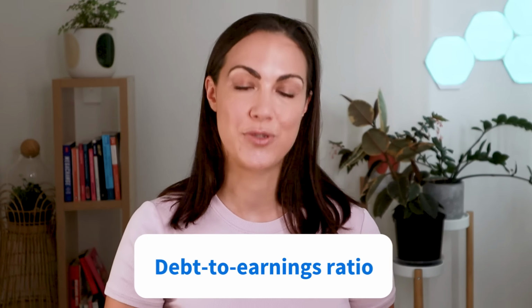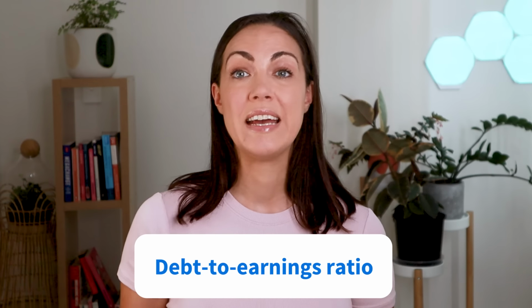Debt to earnings ratio is another common formula. It's a good way to gauge the financial health of the company by looking at its level of borrowings. A high debt to earnings ratio could be a sign it's a higher risk investment, while a lower ratio shows the company has room to borrow, especially during tough conditions such as a recession. The debt to earnings ratio is calculated by dividing a company's total debts by its EBITDA. So EBITDA being earnings before interest, taxes, depreciation, and amortization.